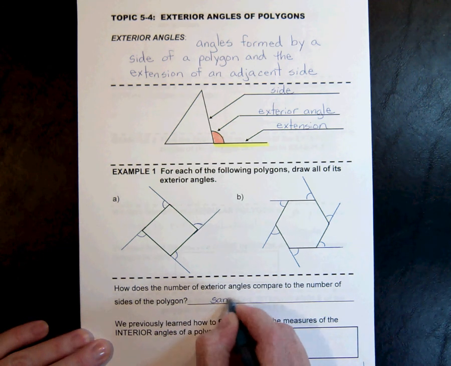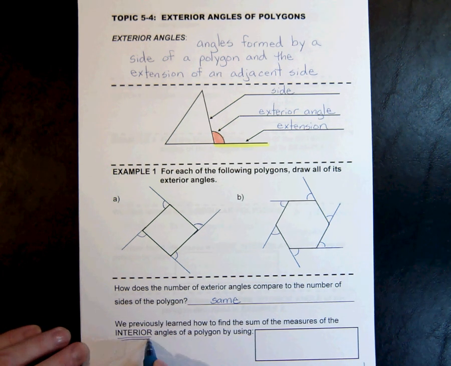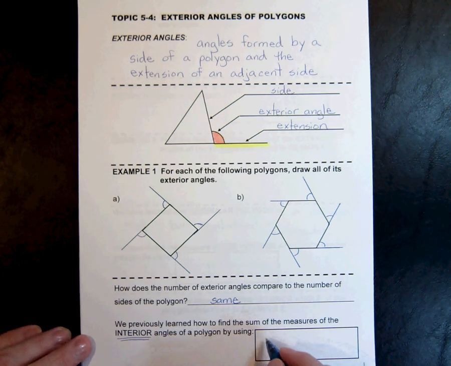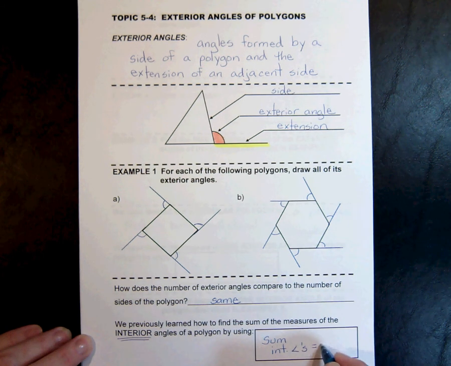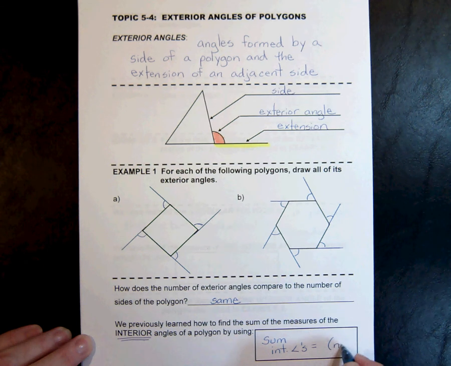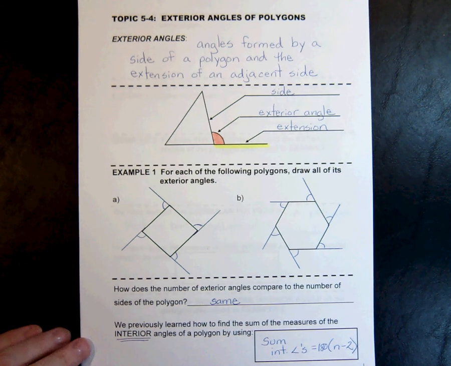We previously learned how to find the sum of the measures of interior angles by using the formula. Remember, it's the sum of the angles, and they're on the inside. Interior angles equal the number of sides, subtracting 2, and multiplying all of that by 180. So that was our formula.